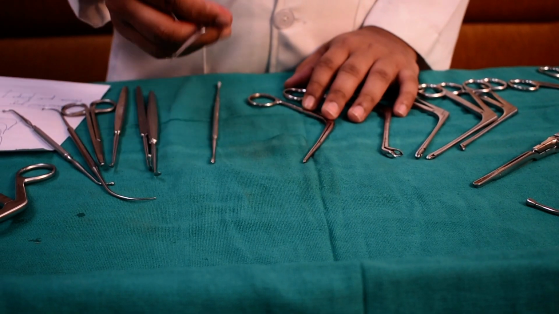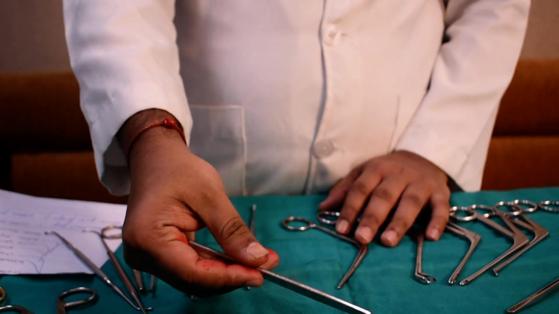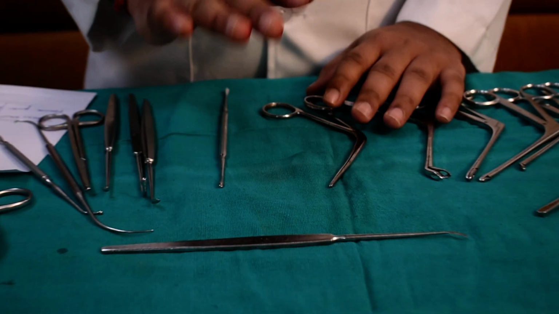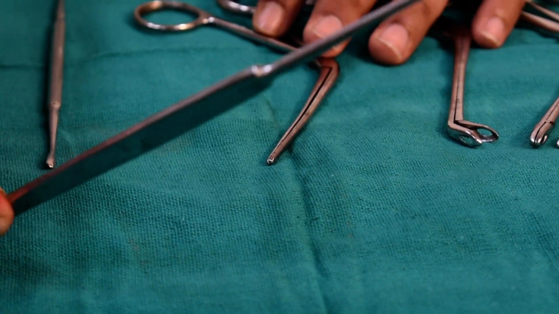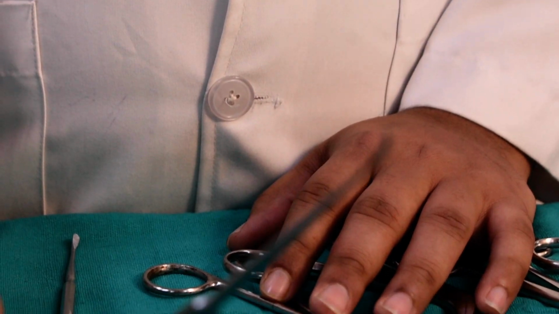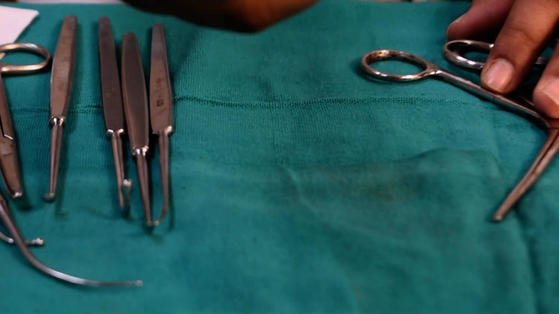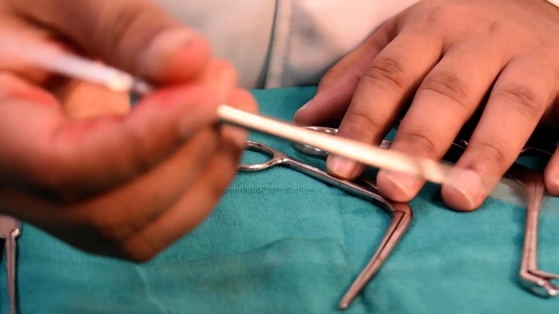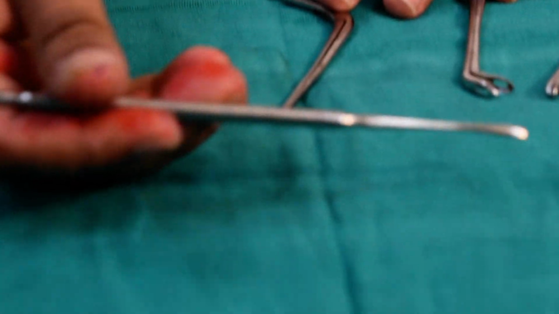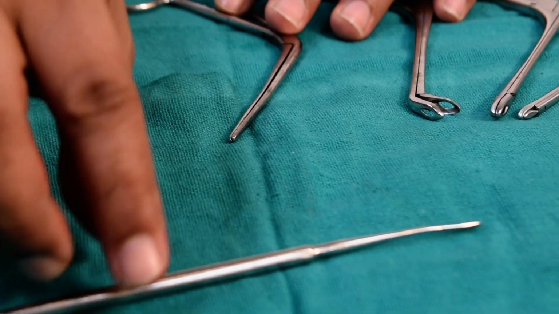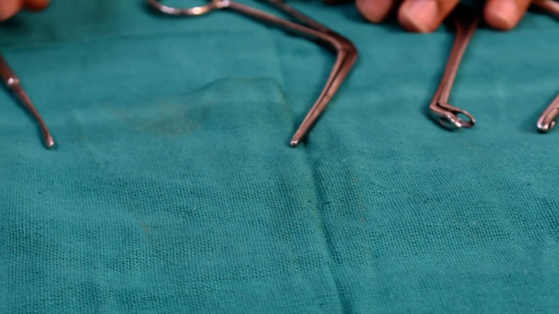After that we have the sickle. It is the sickle that we use in ear surgery. We have discussed it in our ear video also. It also has the same functions. This is Cottle's elevator, for raising the flaps and other things. This is Tilley's packing forceps for packing the nose.